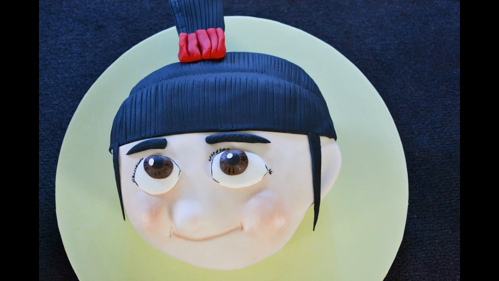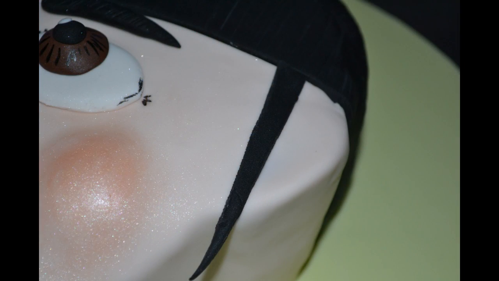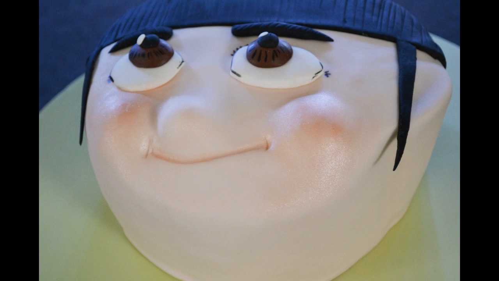And there you have the finished product, Agnes from Despicable Me 1 and 2. I hope you enjoyed watching me make this cute little character, and thanks for watching.